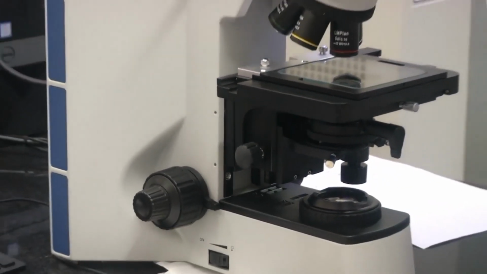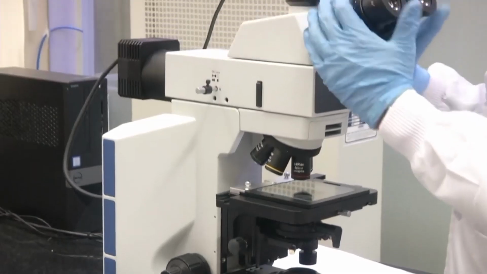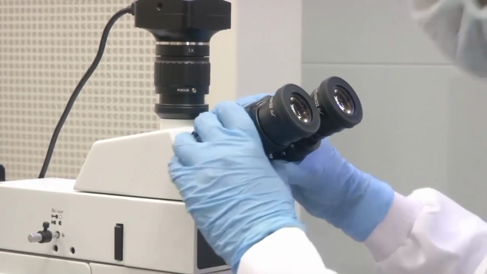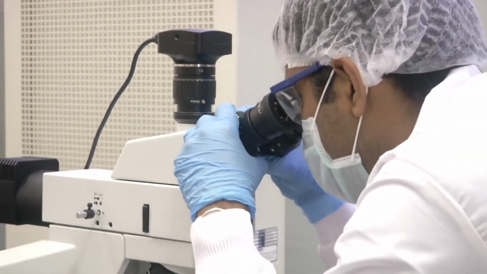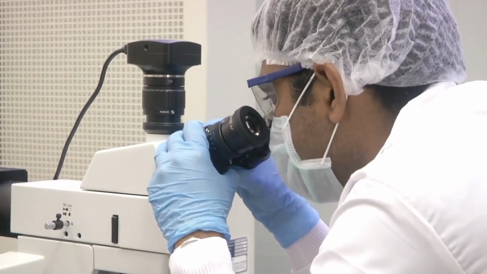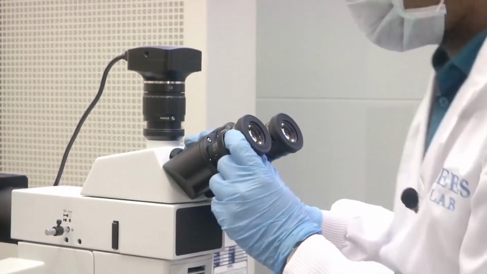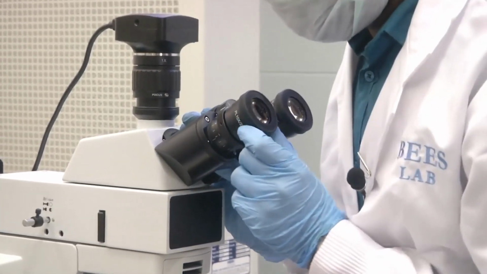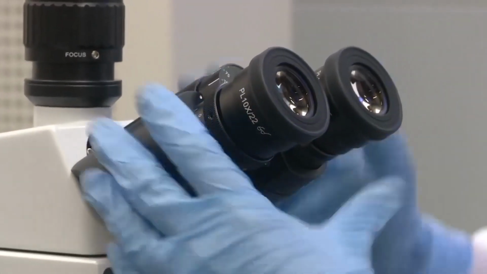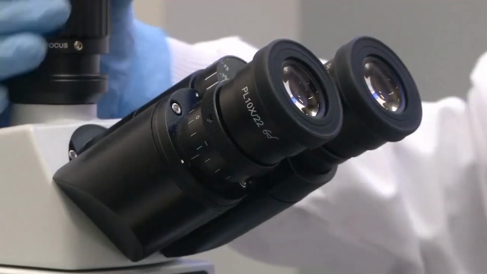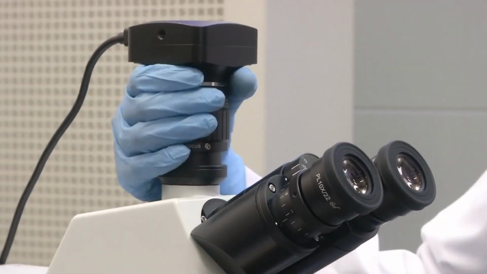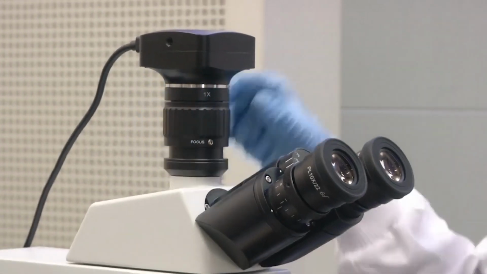Then this is the eyepiece. You can move this eyepiece around like this, so that it will suit your eye, whatever the shape of your eye, accordingly you can adjust your eyepiece. This eyepiece has 10x magnification, as you can see here. 10x is written here, and whatever is seen by the eyepiece is also captured by this camera. This is the camera.